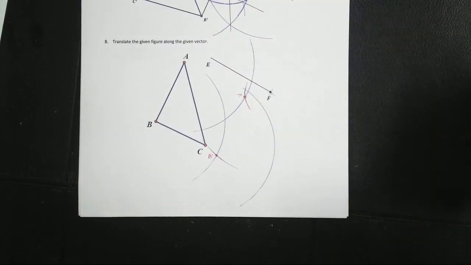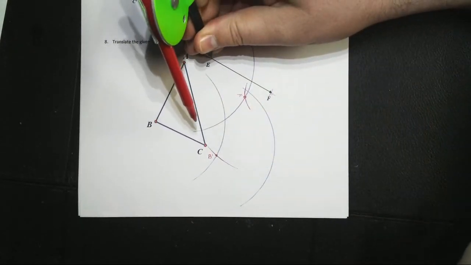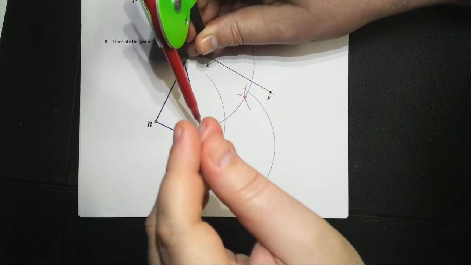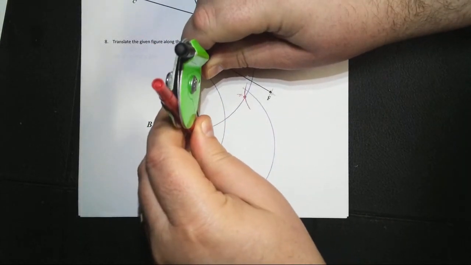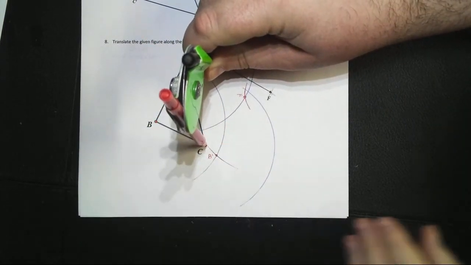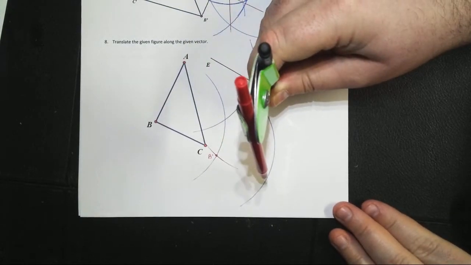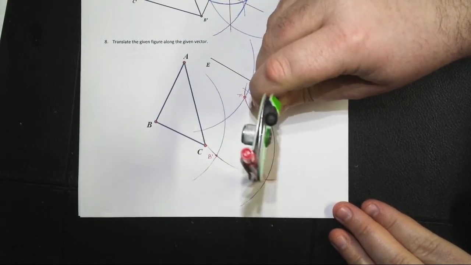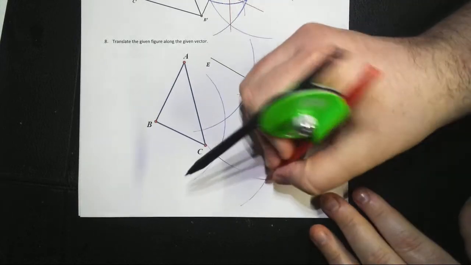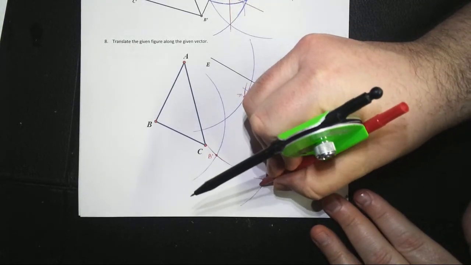All right. And then last but not least, we're going to do it to C. So you take E, compass point on E, pencil, or in this case, red pen on C, slide my compass down, mark it, and there is where C prime should go. So a couple things to keep track of, right?